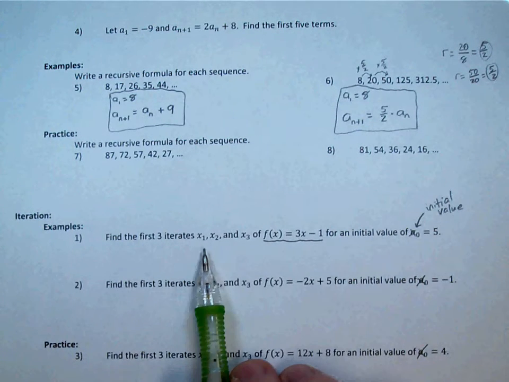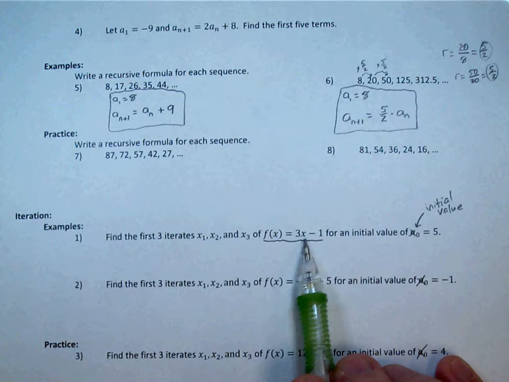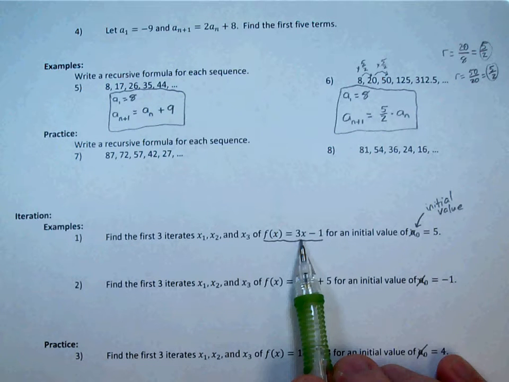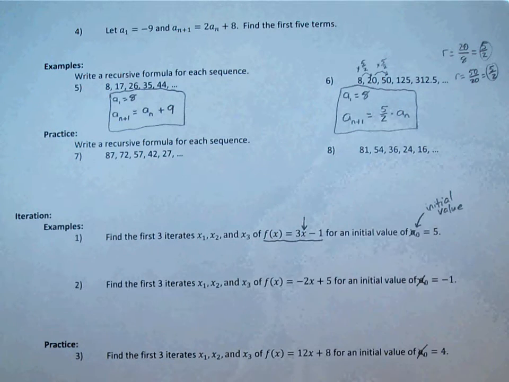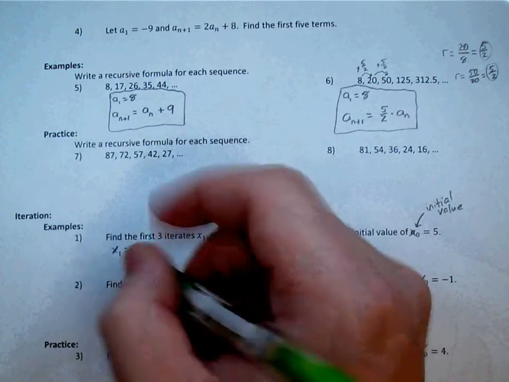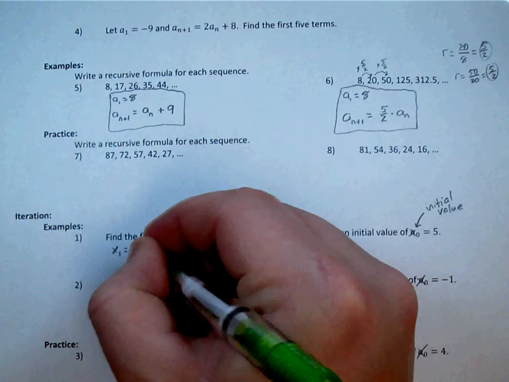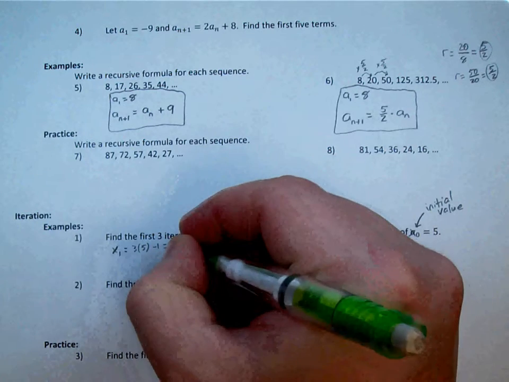So if we want to find x sub 1, we take the initial value of the 5 and we simply plug it into the function. So we're going to plug 5 into our f of x function, in place of that x. So if we're getting our first iterate, we're going to take the 3, plug in the 5, so 3 times 5 minus 1, what does that equal? That equals 14.